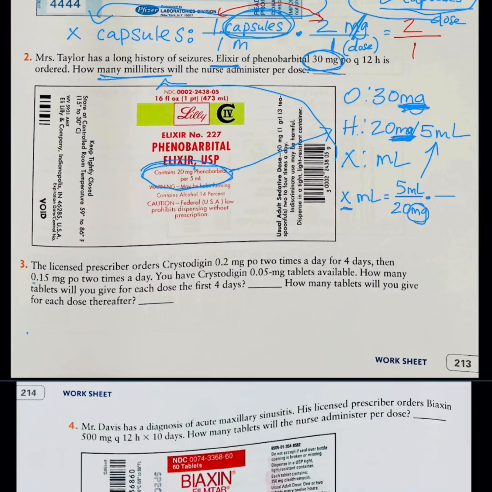I want these two to match, and they do easily. So I used this one already. All I have left is my 30 over 1, make it a fraction. Then I have 5 times 30 equals 150 over 20 times 1.